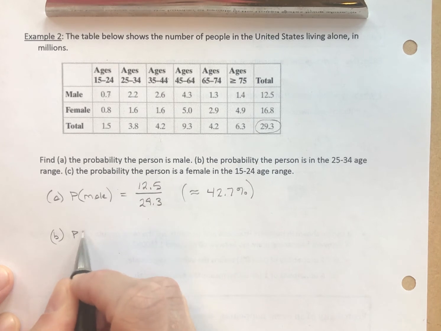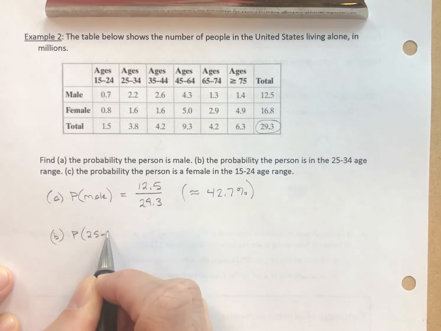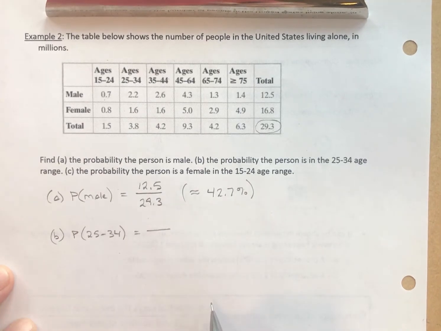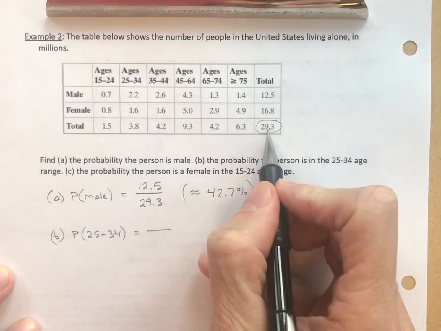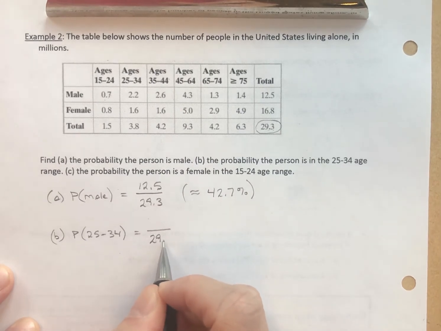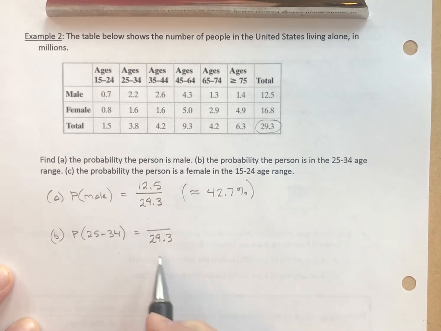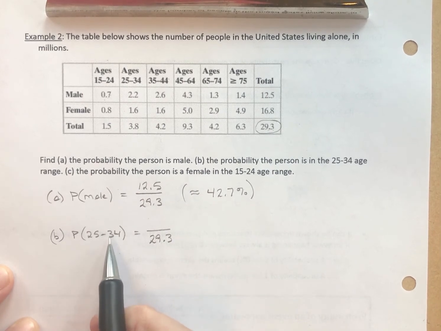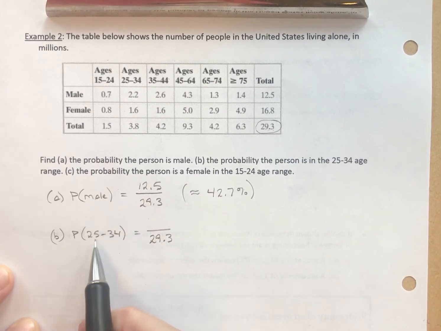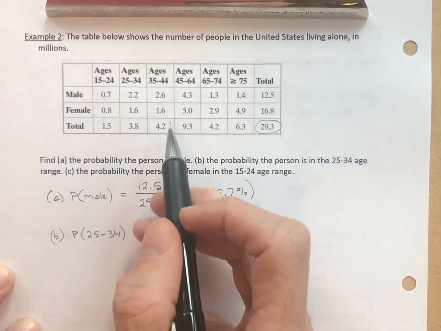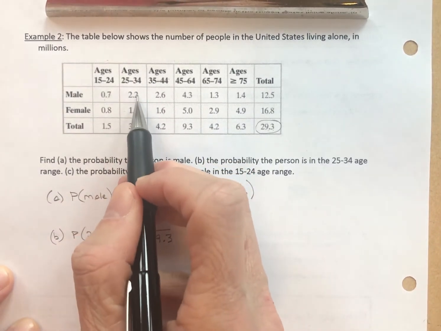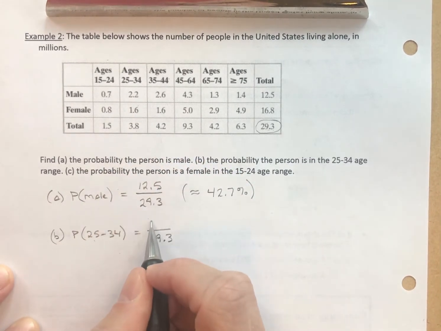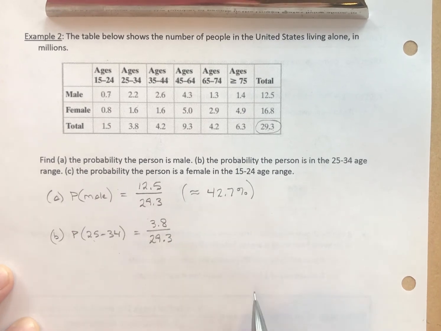Letter B, the probability the person is in the 25 to 34 age range. Again, denominator. What's the total number of people we're talking about? 29.3 million. How many of these people are in this age range? Well, here's 25 to 34. We have men and women. The total number of folks in this age range is 3.8 million.